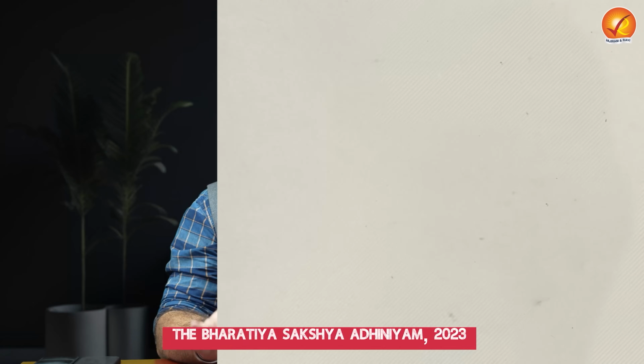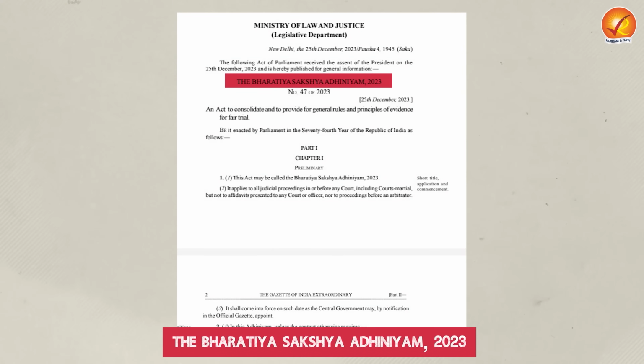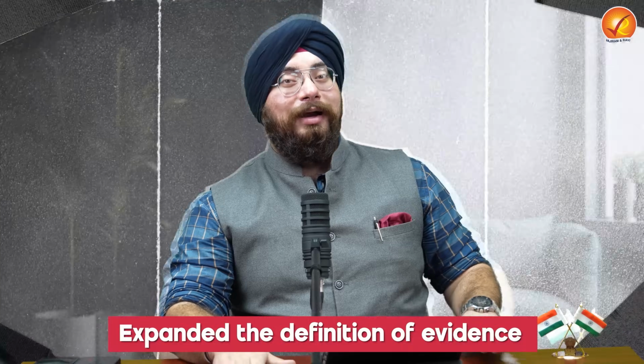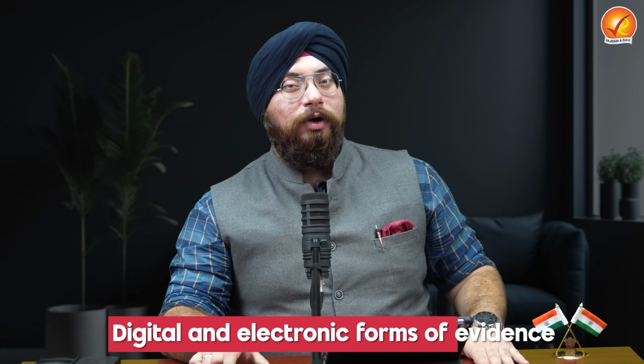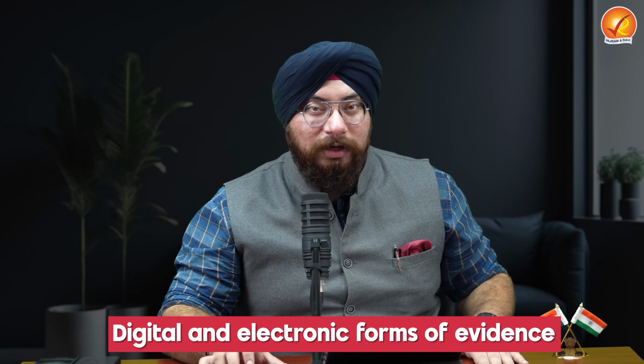And the third law is the Bharatiya Sakshya Adhiniyam, that is BSA 2023. Now this Bharatiya Sakshya Adhiniyam also incorporates digital technology in the evidentiary framework. So it has basically modernized the evidentiary framework in our country. It has expanded the definition of evidence and has also included digital and electronic forms of evidence, which are now permissible in the court of law. It addresses the admissibility and handling of such evidence with specific guidelines and provisions.